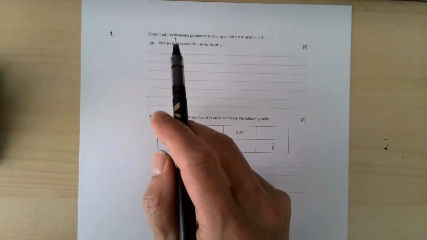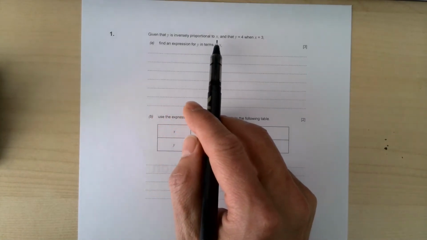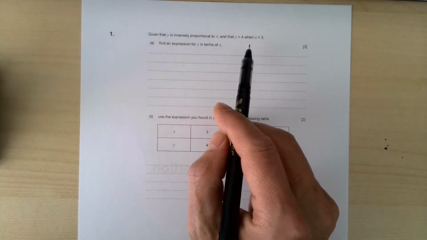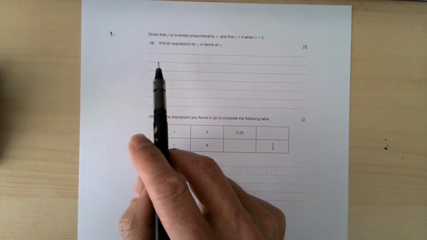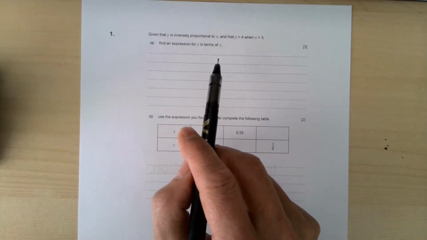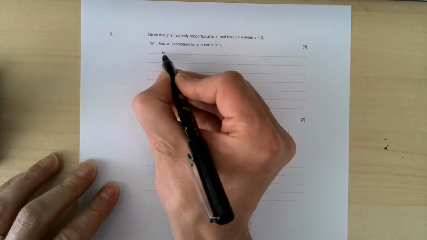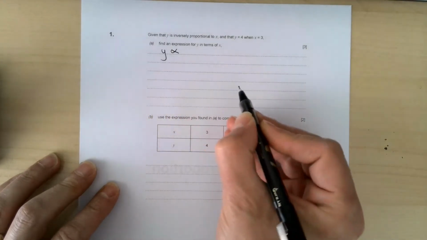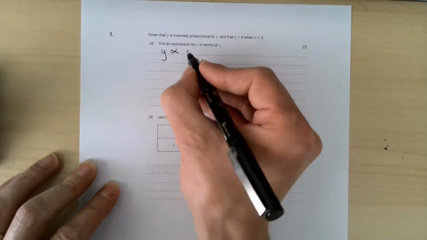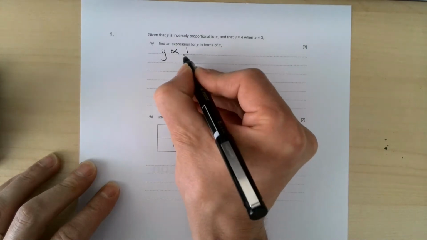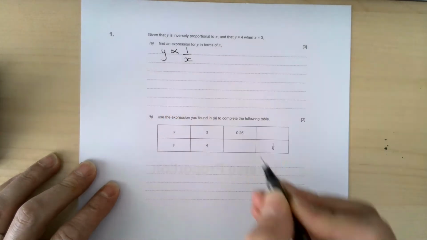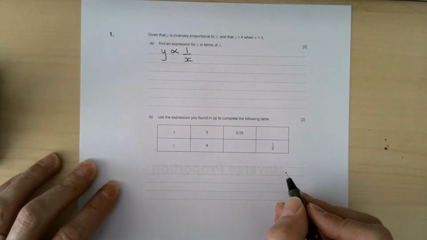So we're told that y is inversely proportional to x and that y is 4 when x is 3. First of all, find an expression for y in terms of x. We start with our proportional symbol, so y is proportional to, well, it's inversely proportional, so we need the reciprocal, so it's 1 over x.